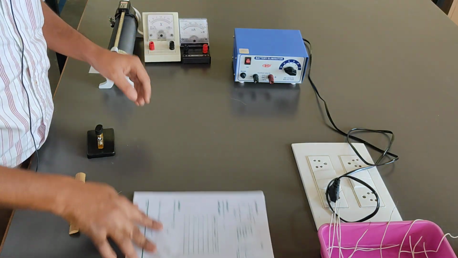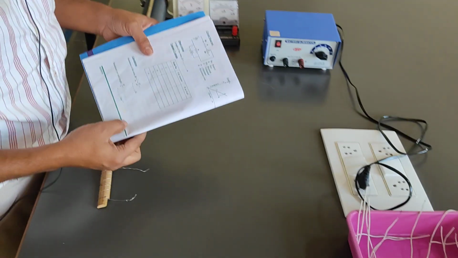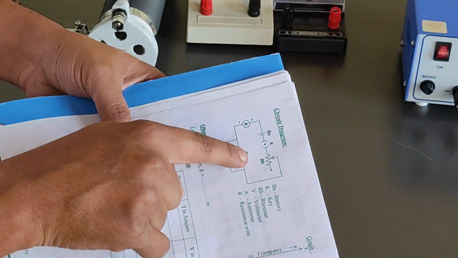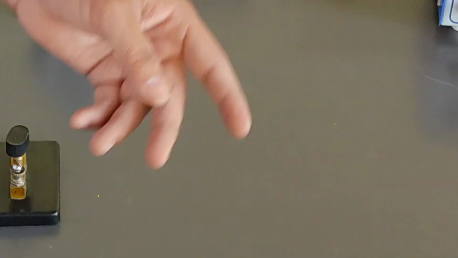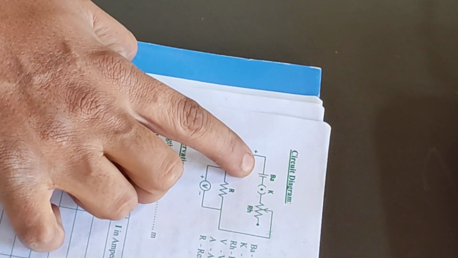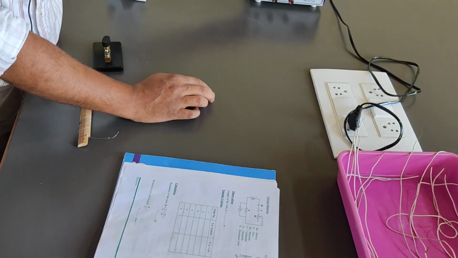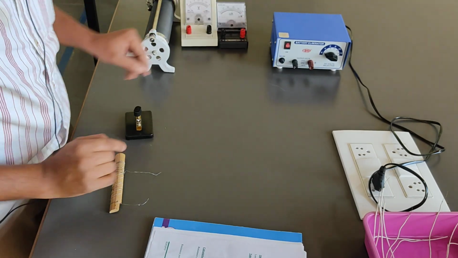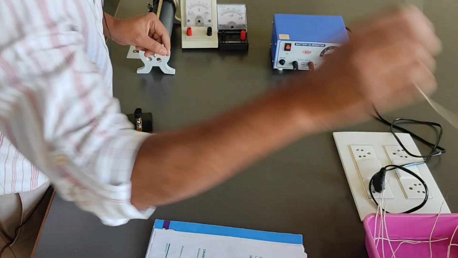Okay students, look at this. This is our circuit diagram. We have ammeter, battery, plug key, rheostat, unknown resistance wire and voltmeter. So let us connect according to this. See, take a battery. Don't switch it on, make it off until we complete the circuit. Let it be off. Now take two wires.